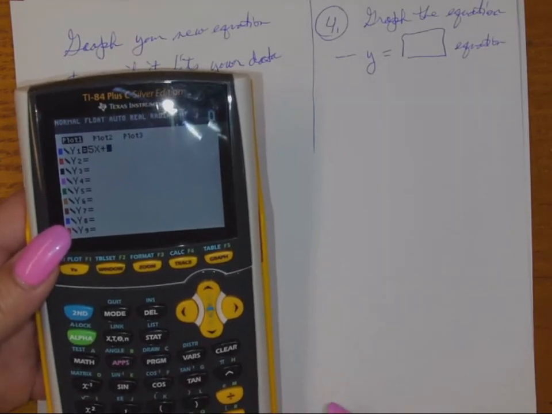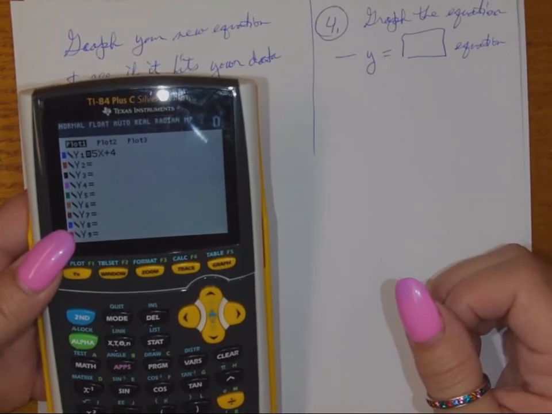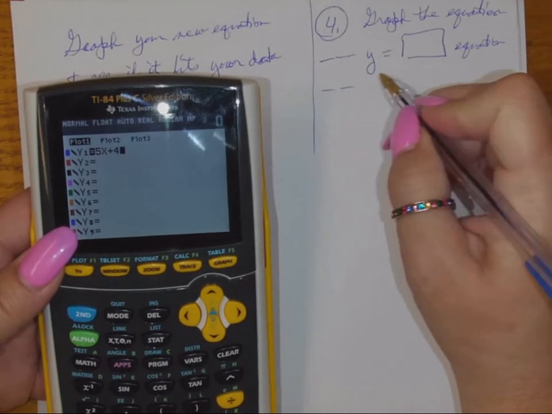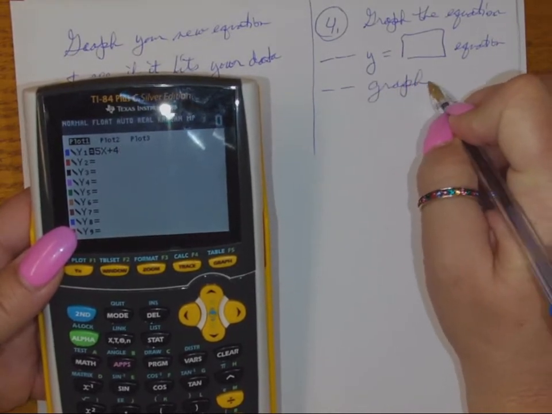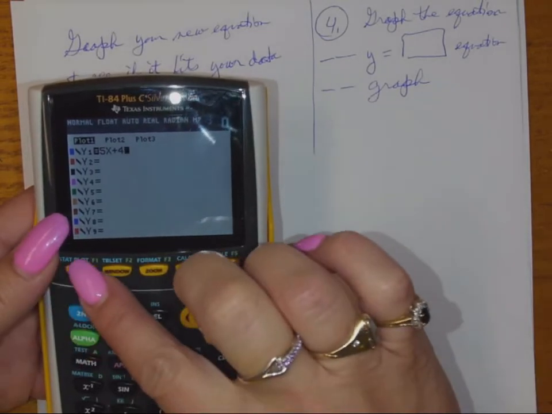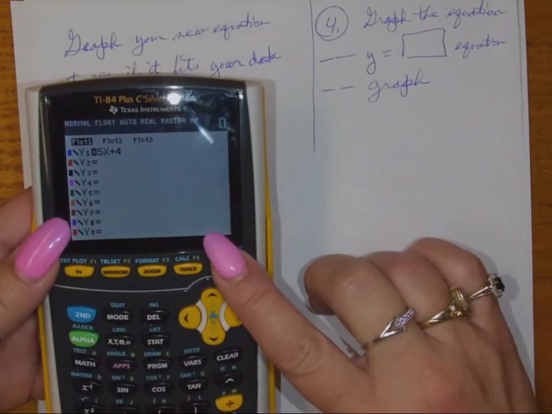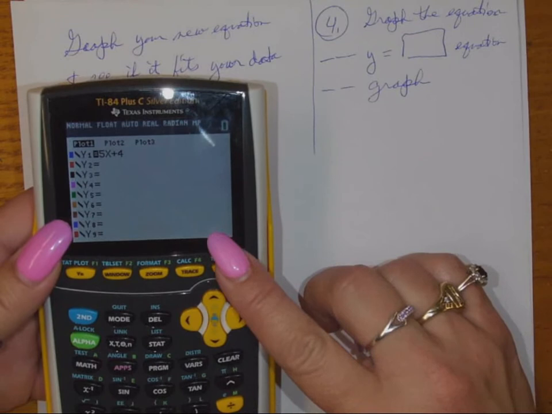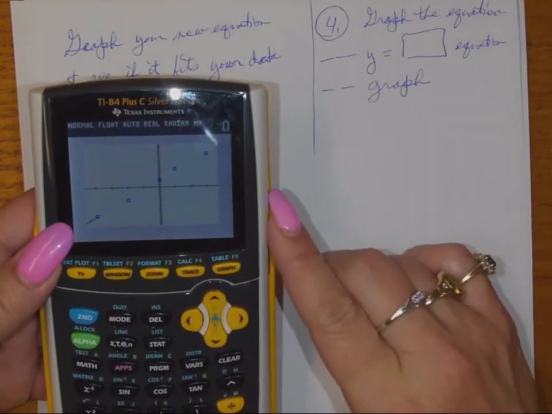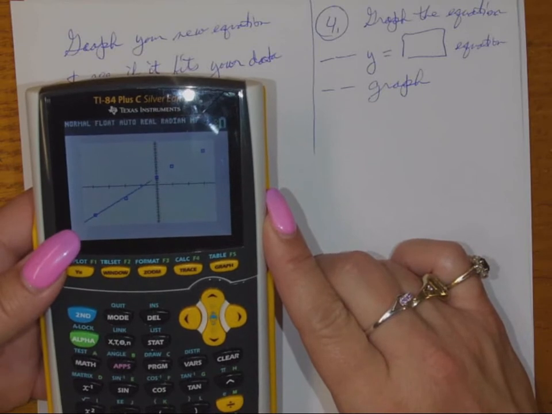And then I had plus 4. 5X plus 4. And then once I have that entered, I'm just going to graph. Hit the graph button. Again, most of my graphing features are up here on this top row. So Y equals, window, zoom, trace, all that stuff. So my graph button is right here on the top right. Graph. And look at that equation.